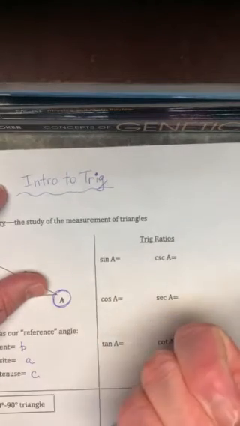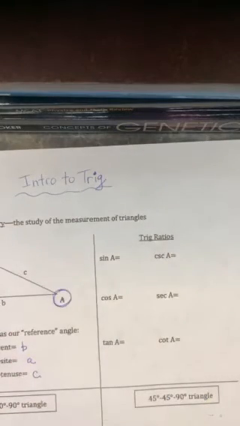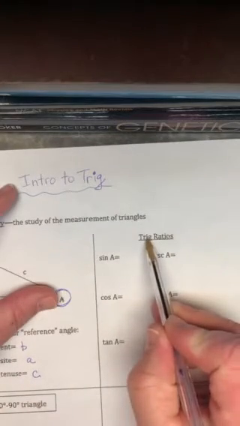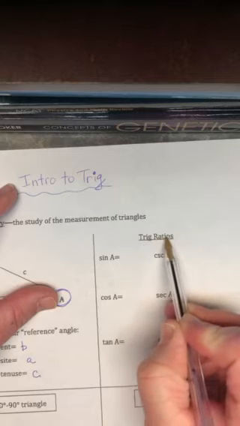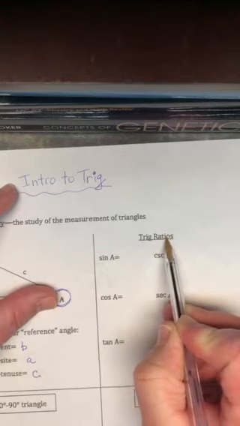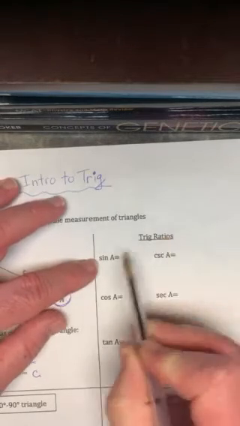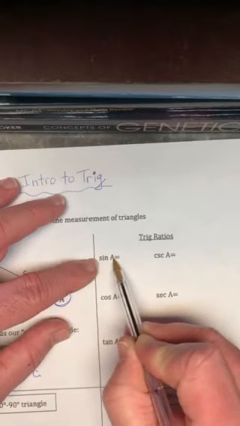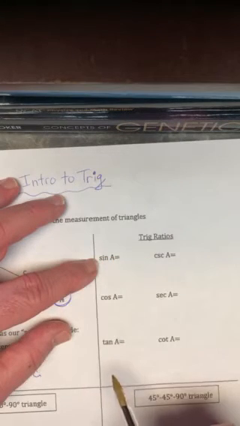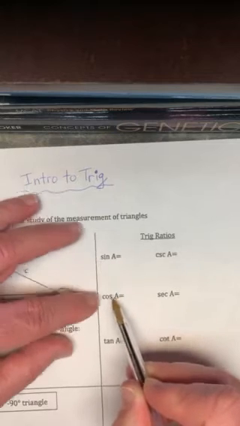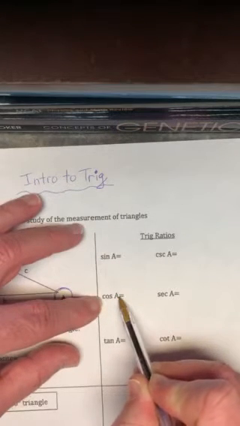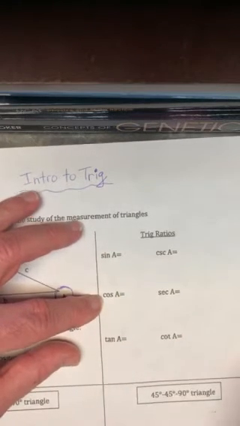So everybody go next to that picture you just drew. Write the two words trig ratios, and I want you to write the sine of angle A, and we're going to put a formula for it. Give yourself some room, write cosine of angle A, and we're going to write a formula for it.